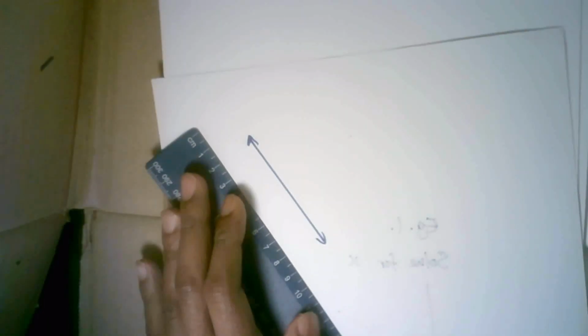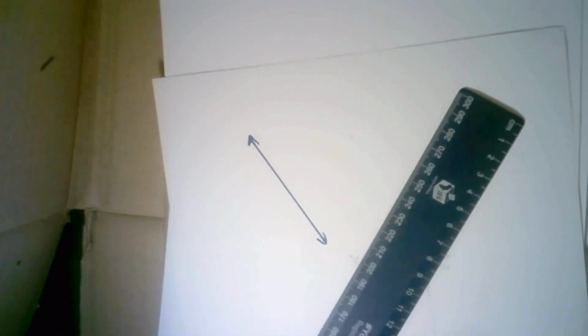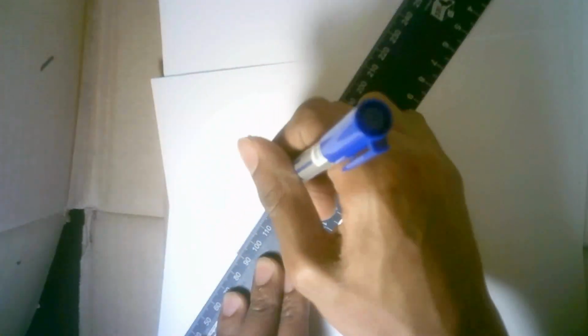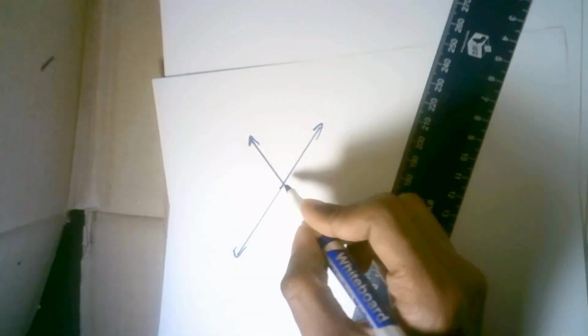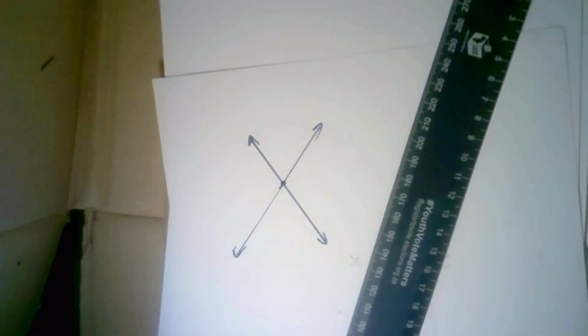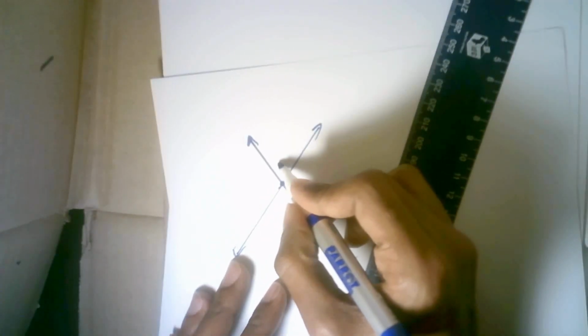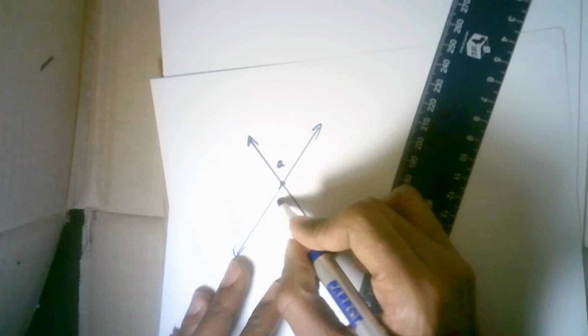So let's say I have a straight line, right? It has to be straight. If it's not a straight line, then those angles are not vertically opposite. And it intersects with another straight line. If you can recall, the word intersect means that they cross each other at a specific point. This point is known as the point of intersection. So let's say we have angle A, and here we have 80 degrees.